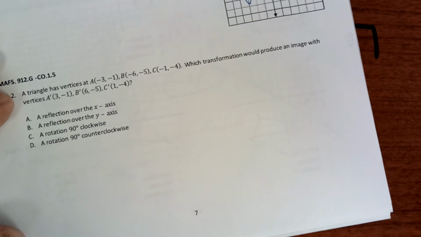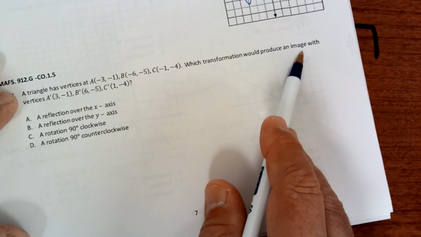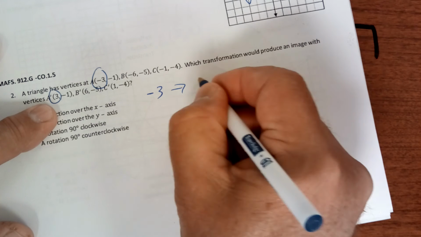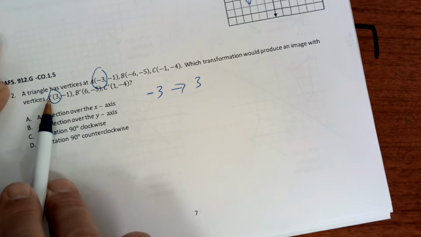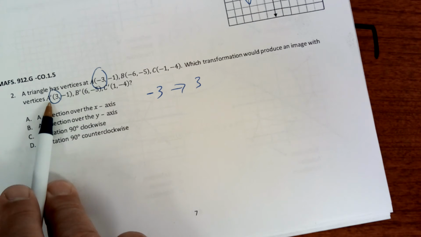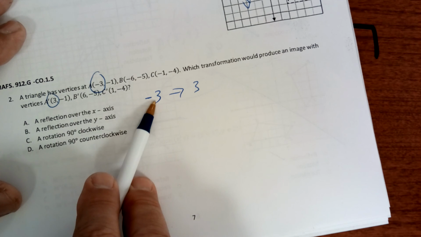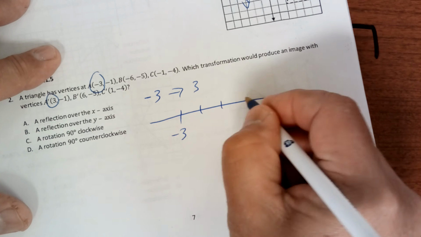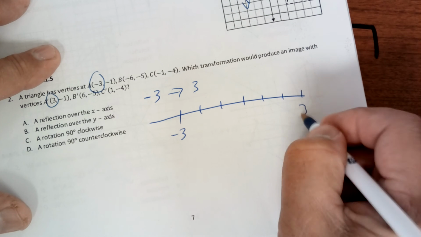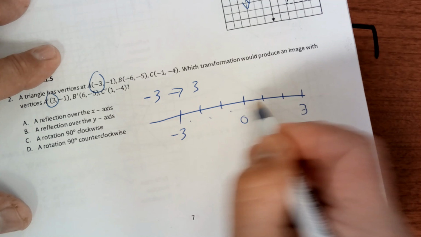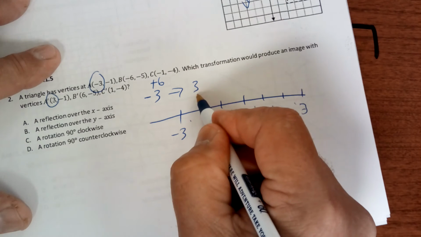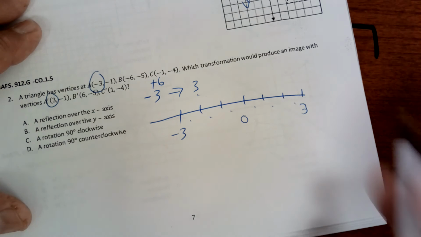A triangle has these vertices which produce an image with this. Okay, so you're going from negative 3 to positive 3. Remember, the prime is always the one you finish with. That's the image, is what they call it. That's your pre-image. So to get from here to here, let's think about this. Here's negative 3, 2, 1, 0, 1, 2, 3. So if you're going from here, you're going to go 1, 2, 3, 4, 5, 6. So you want a positive 6 here, which will give you the 3. So the rule, let me think here.